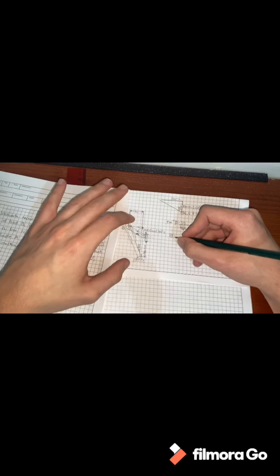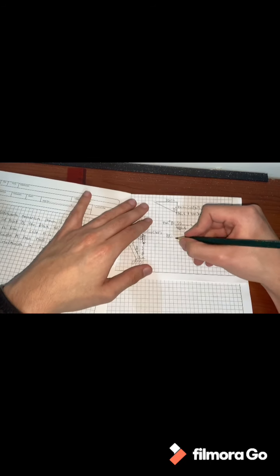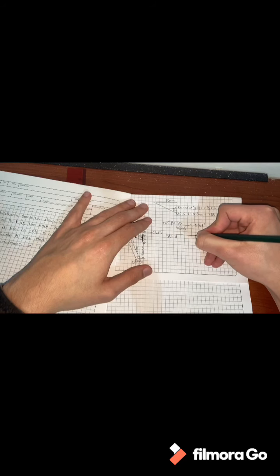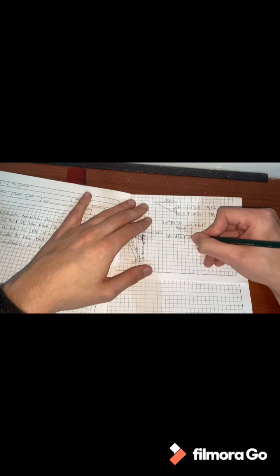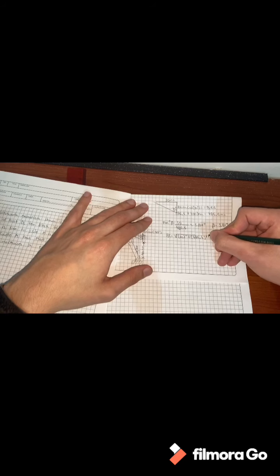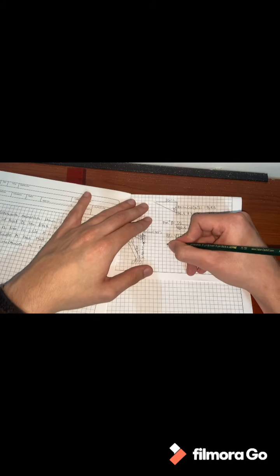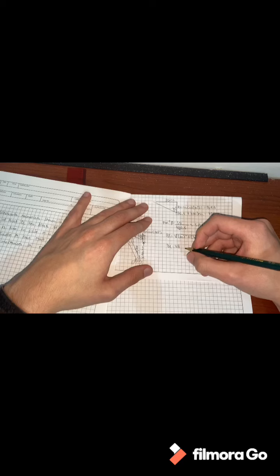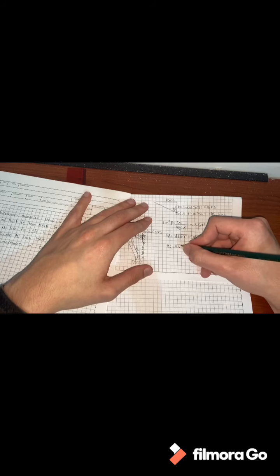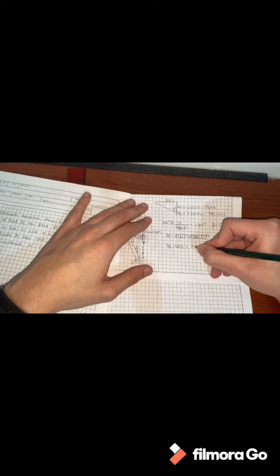The distance BC is equal to this 50 plus this. Now we found the distance BC, which is 489.1 millimeters.